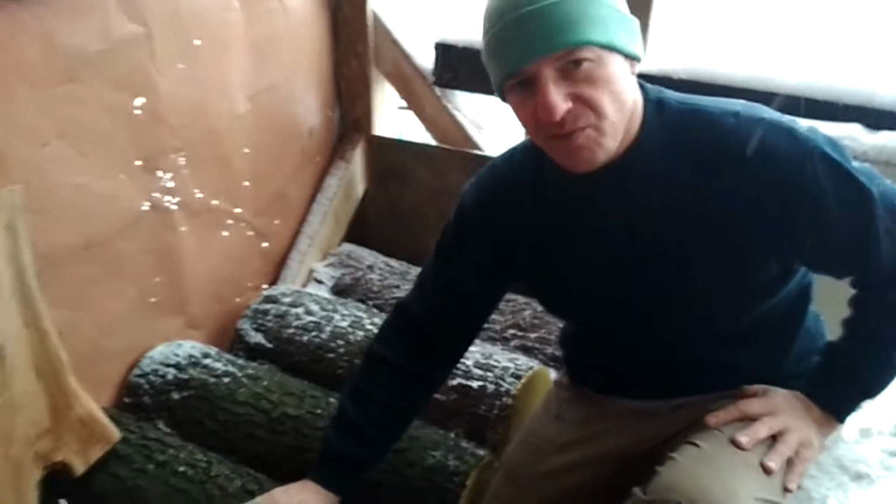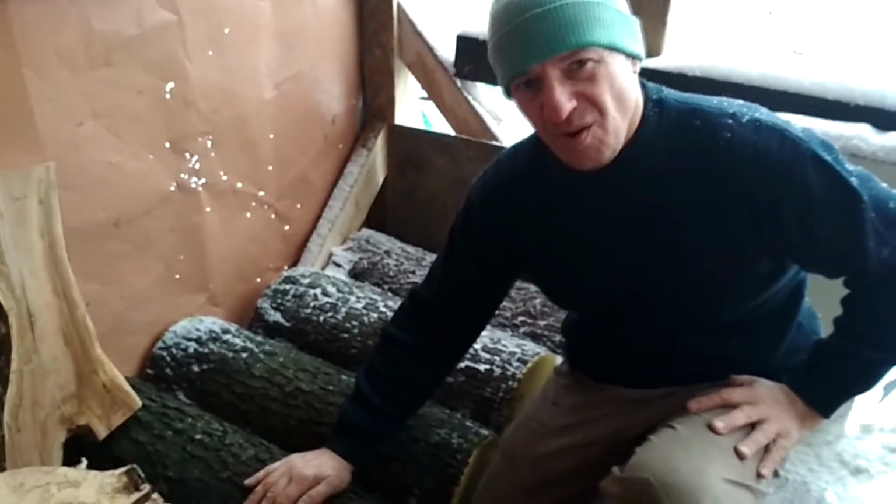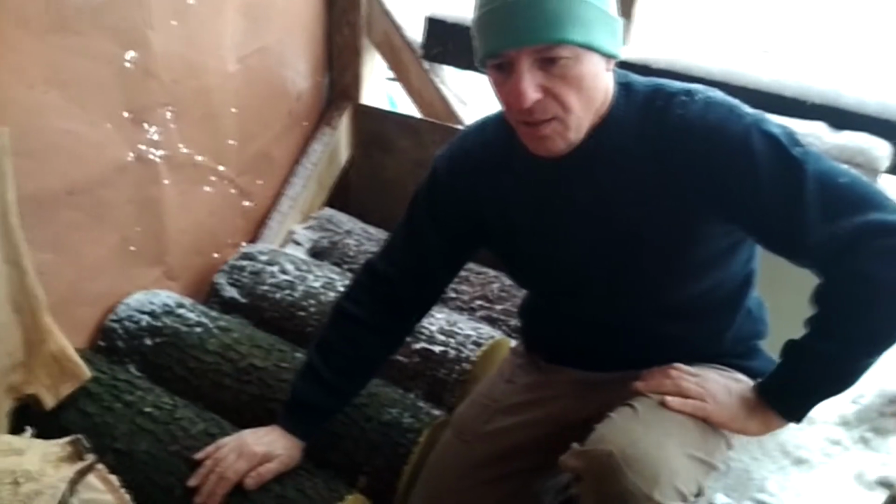This material is an alder. After a strong wind, this tree fell and lay on the ground for about 3 months. Then we found it and took it for further drying.